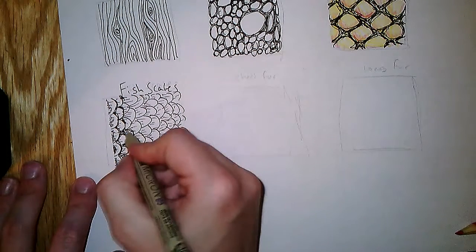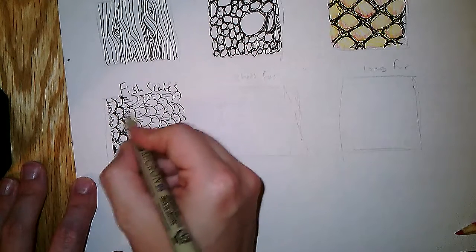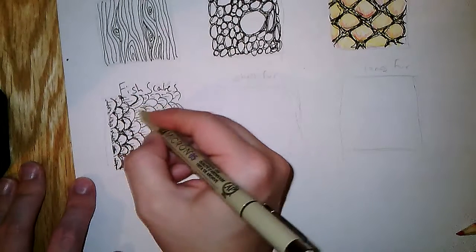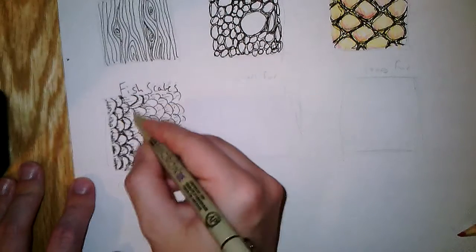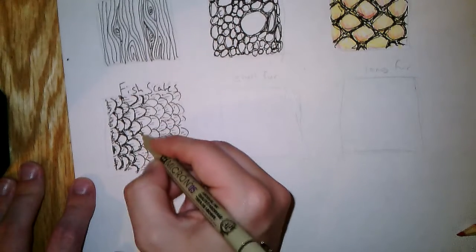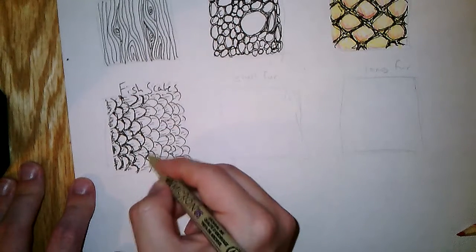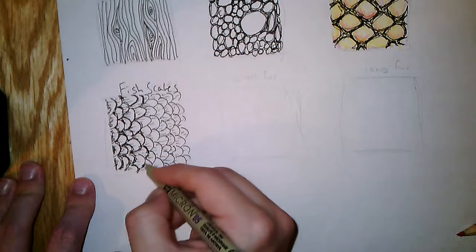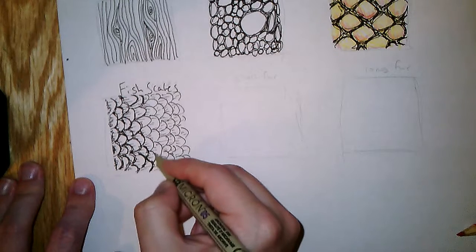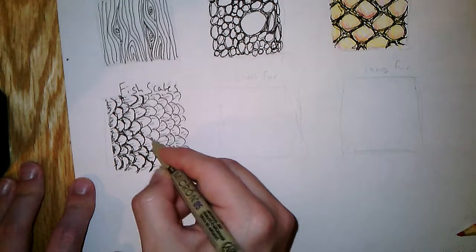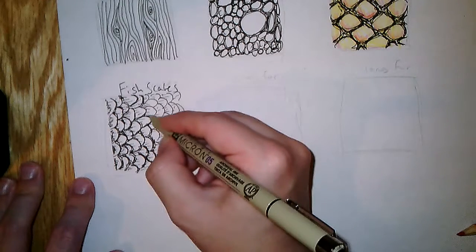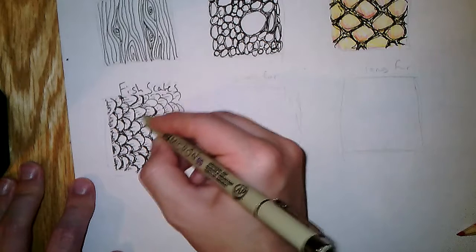And on all of the outside shapes. And we're going to really make each fish scale look 3D.